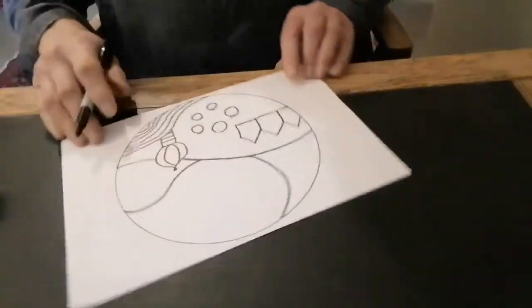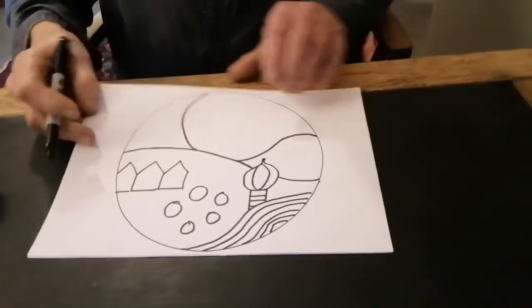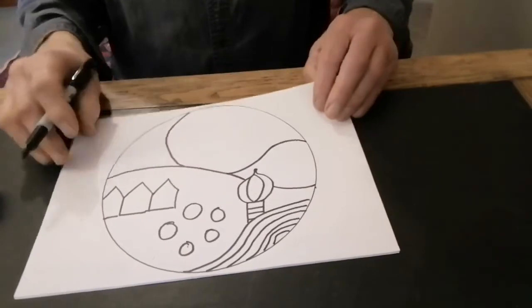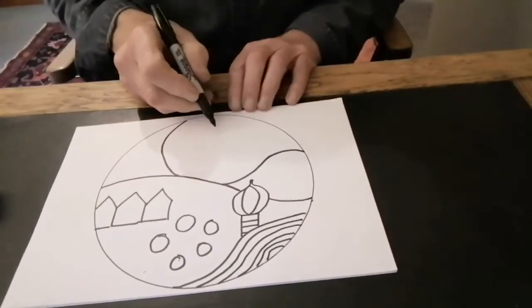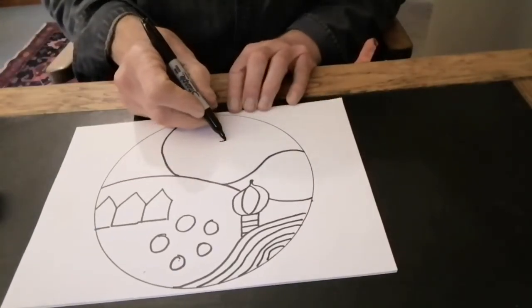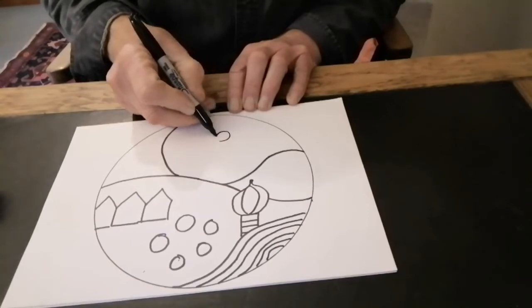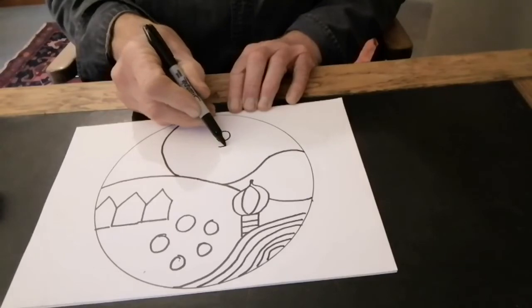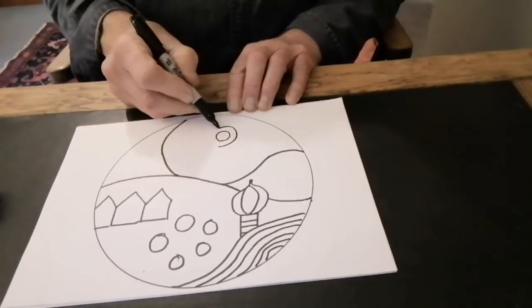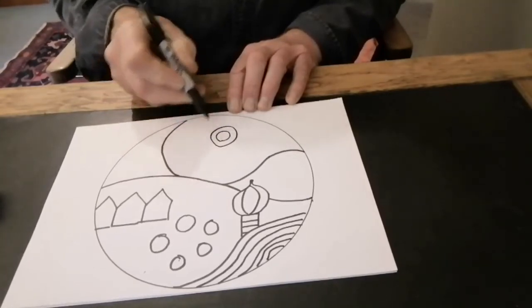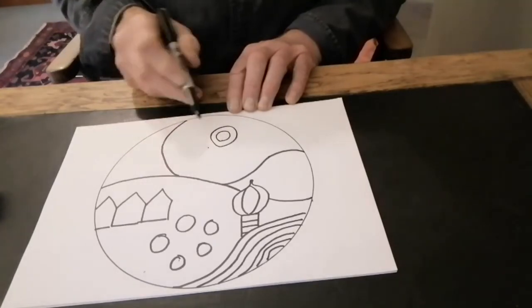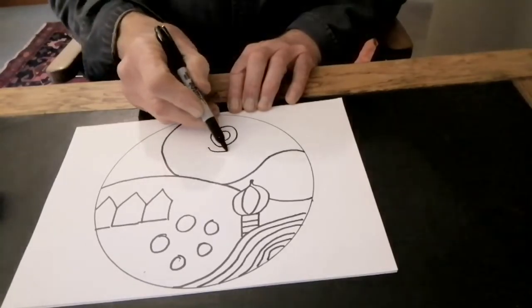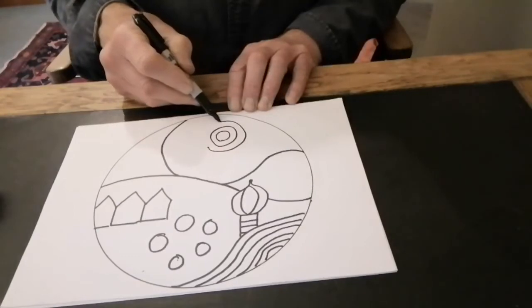The sun, I'll try and do that upside down for you. The sun is going to have a little circle in the middle. Then all I'm going to do is draw bigger circles around it. So I'm just going to come out, and I'm going to space that out so I've got hopefully about the same amount.